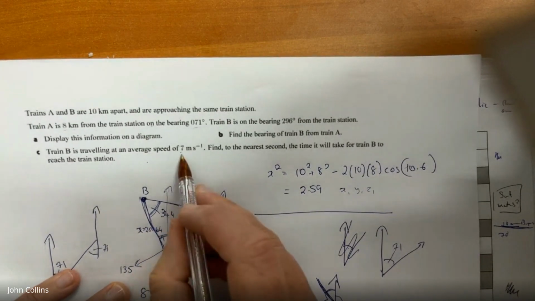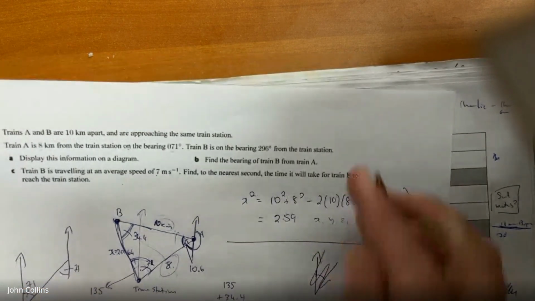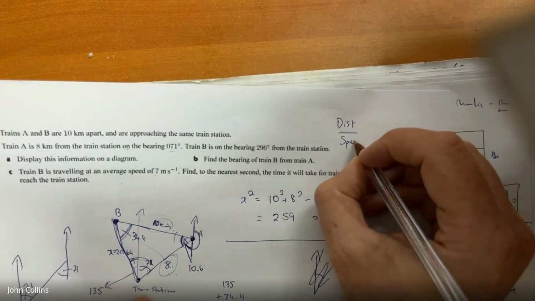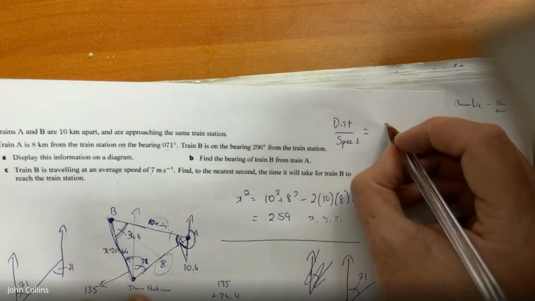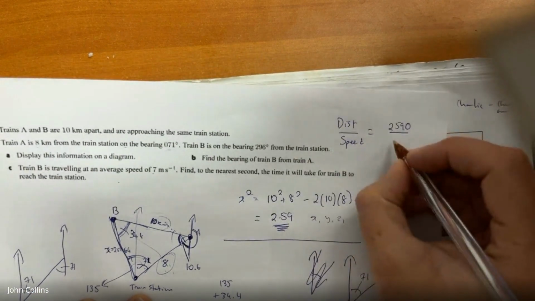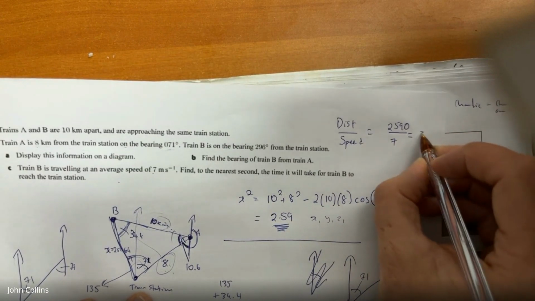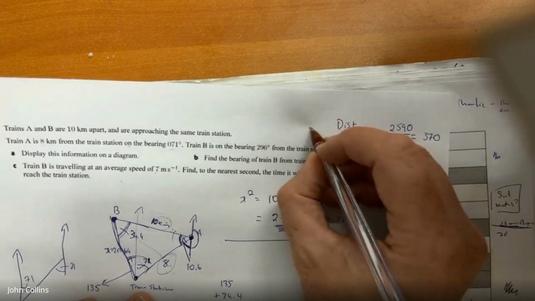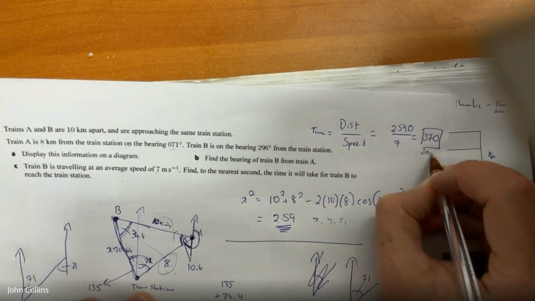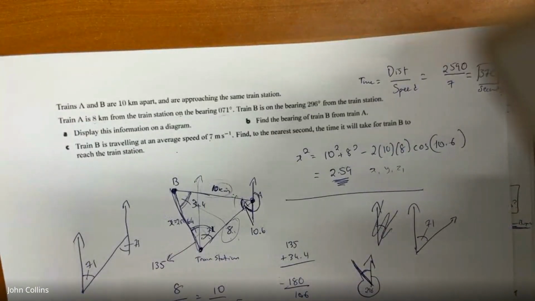Right. Problem. This is 2.59. If I do, at a speed of 7 meters per second, what's the problem? Because it's kilometers. So I need the distance divided by the speed, but I need it both in the same unit. So it's 2.59 multiplied by 1,000 to change it to meters, divide by that speed of 7, and I get the time, which is 370. I did it earlier. 370 seconds. And that's it. All right.